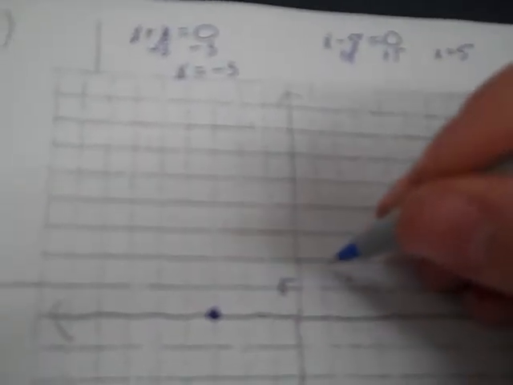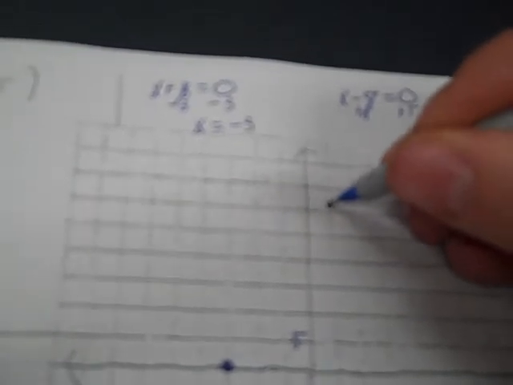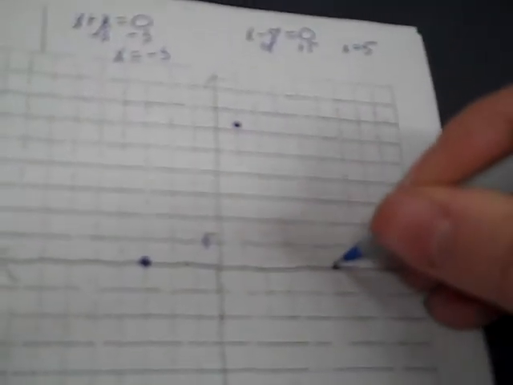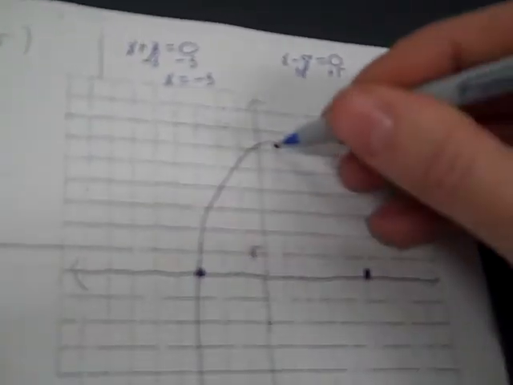So negative 3, 0. I go left 3, and that's the x-intercept. They're both x-intercepts. Now we better go by 5s here: 5, 10, 15, 20, 25, 30, and 32 would be about right there. And then 5, 0: I go 1, 2, 3, 4, 5, and right here. These are very wide parabolas most of the time.